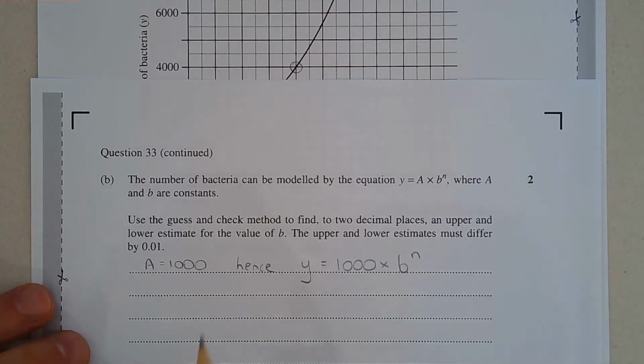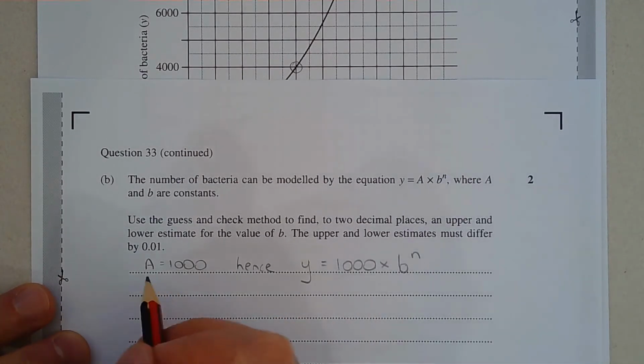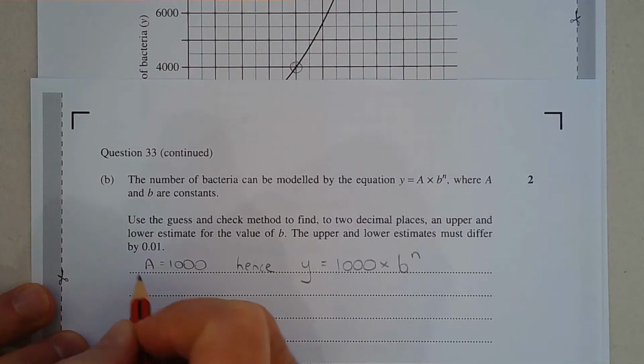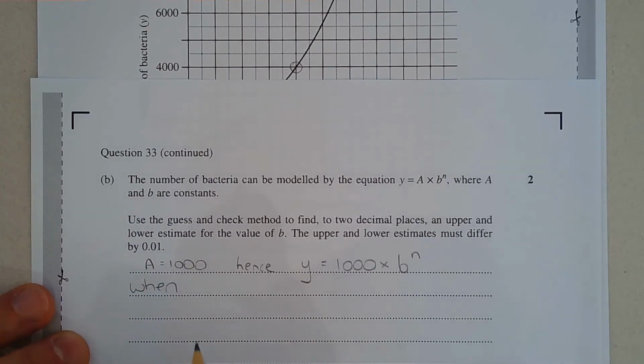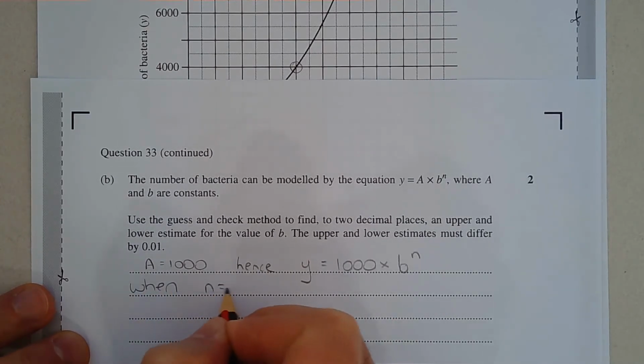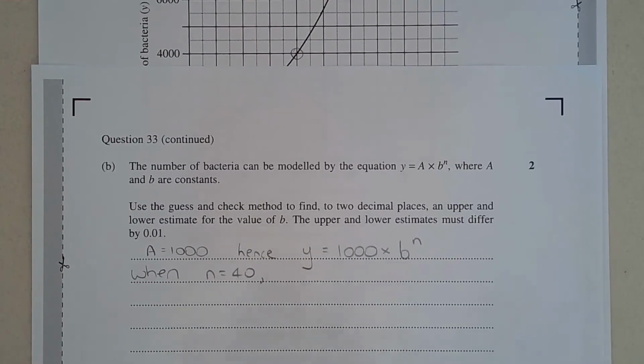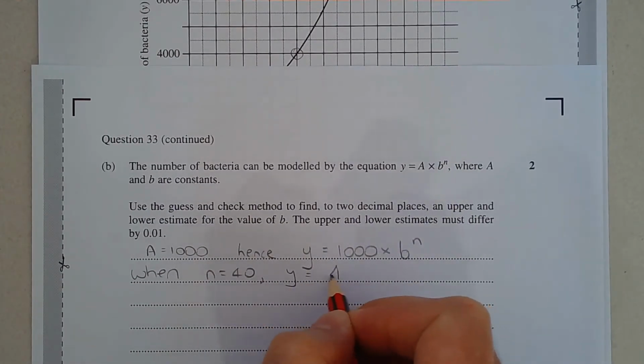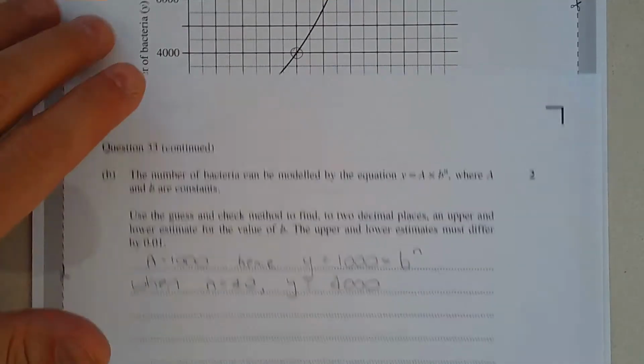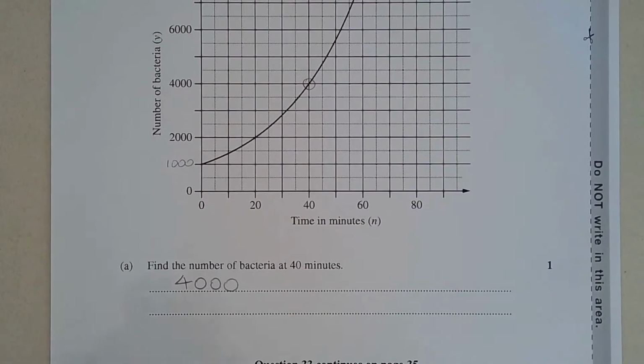All right, so the best way to write it is that when n equals 40, y is equal to 4,000. And that may be a reason why part A is the way it is.